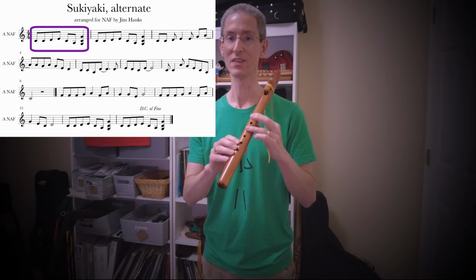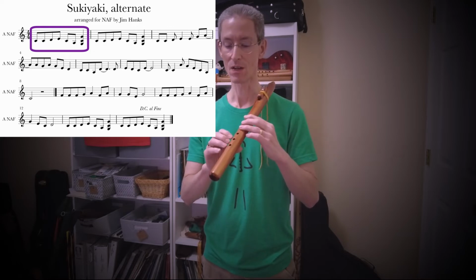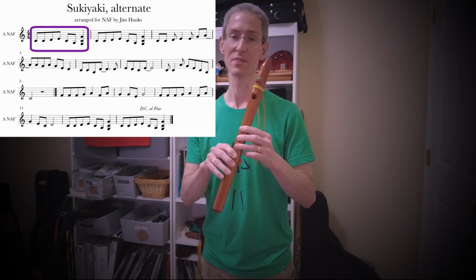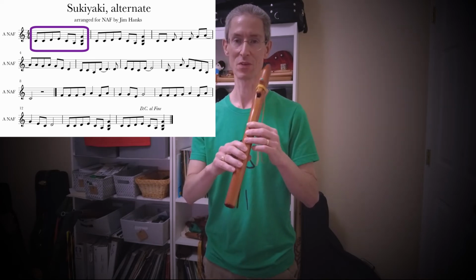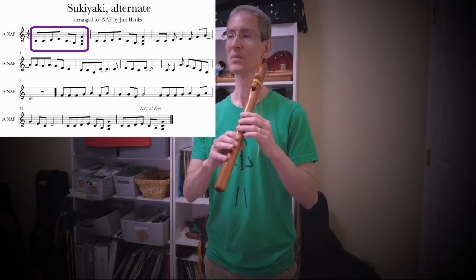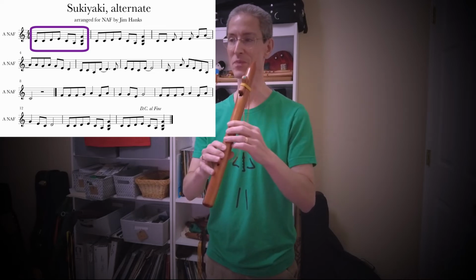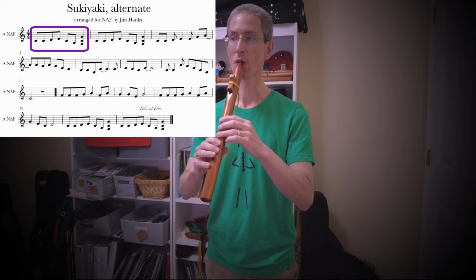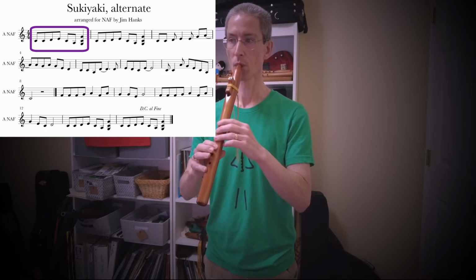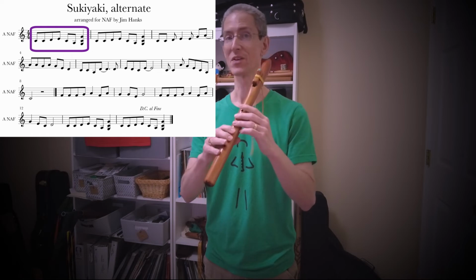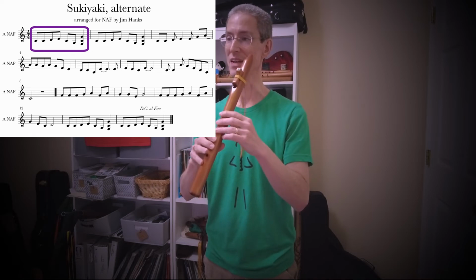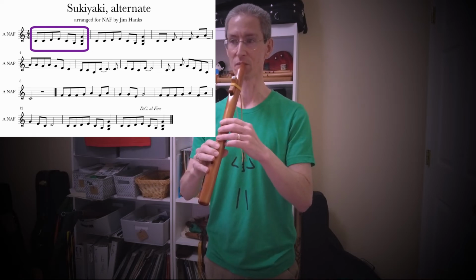So I can either play the upper octave G, or I can just play a different note. In this case, probably the one that makes the most sense is just going back up to the C. So let me play both of those, and we'll see which one is better. Okay, that's going back up to the C. If I want to hit the octave G, that would be like this.